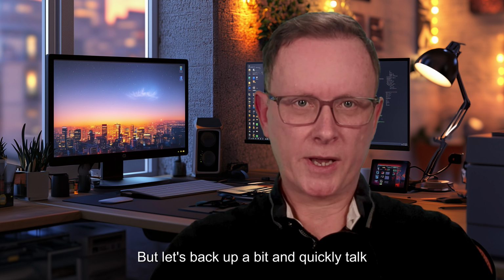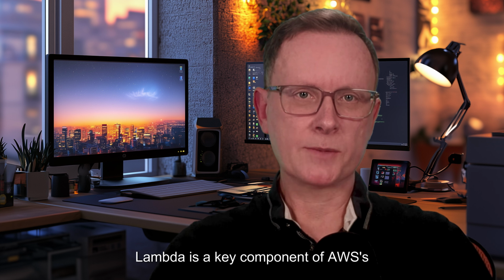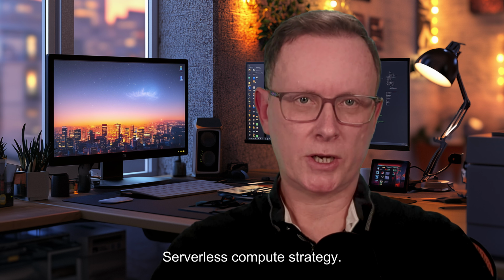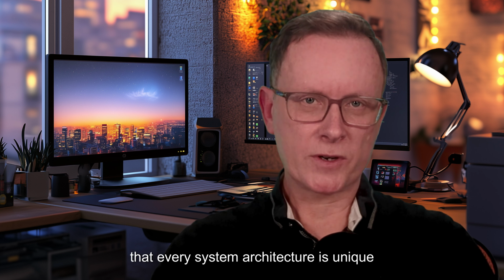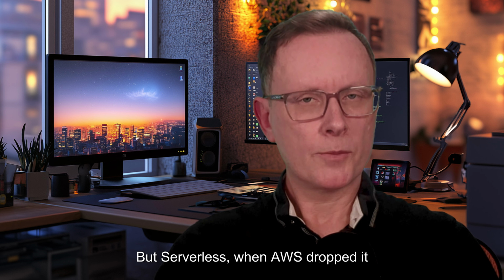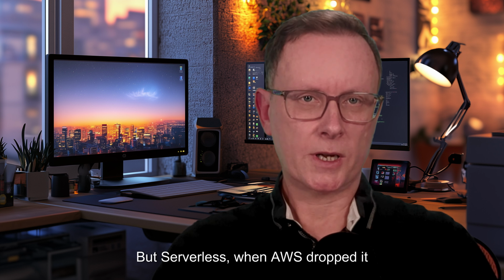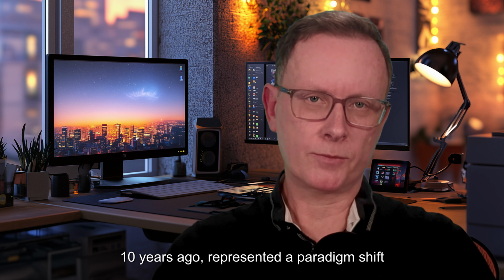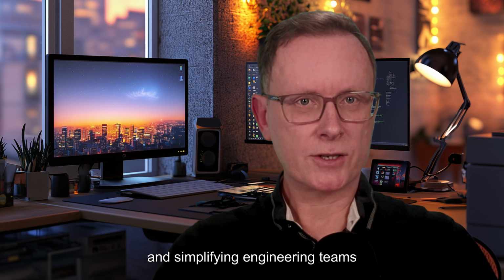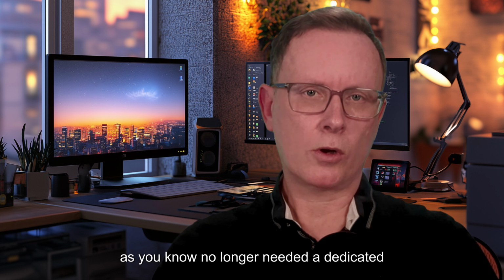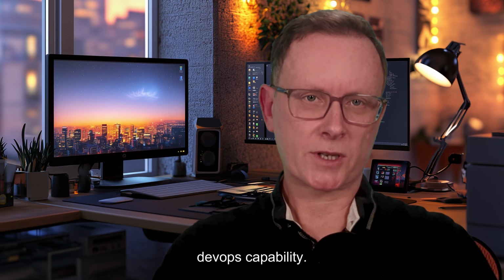But let's back up a bit and quickly talk about Lambda. Lambda is a key component of AWS's serverless compute strategy. Now, while I'm a fan of serverless, I want to be clear and state that every system architecture is unique and there is no one-size-fits-all. But serverless, when AWS dropped it 10 years ago, represented a paradigm shift in building cost-effective applications and simplifying engineering teams, as you now no longer needed a dedicated DevOps capability.